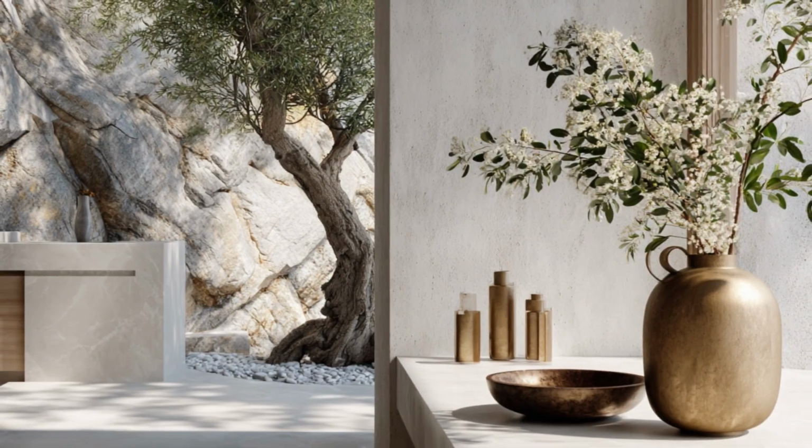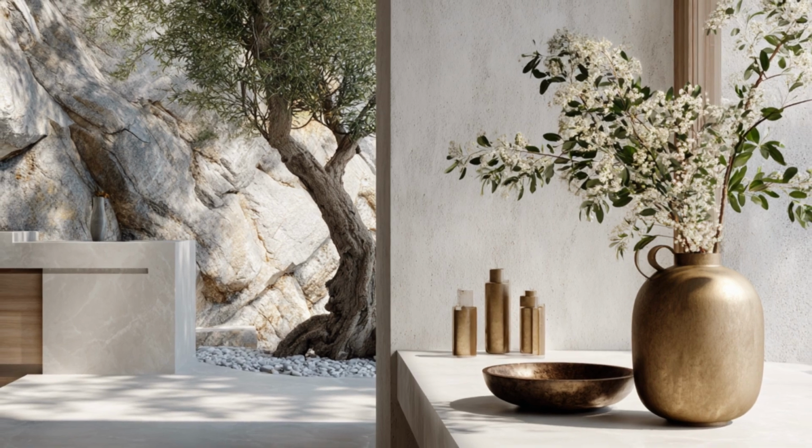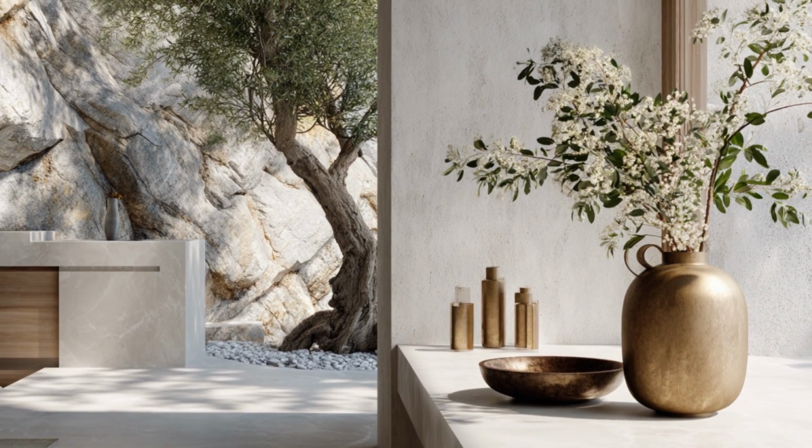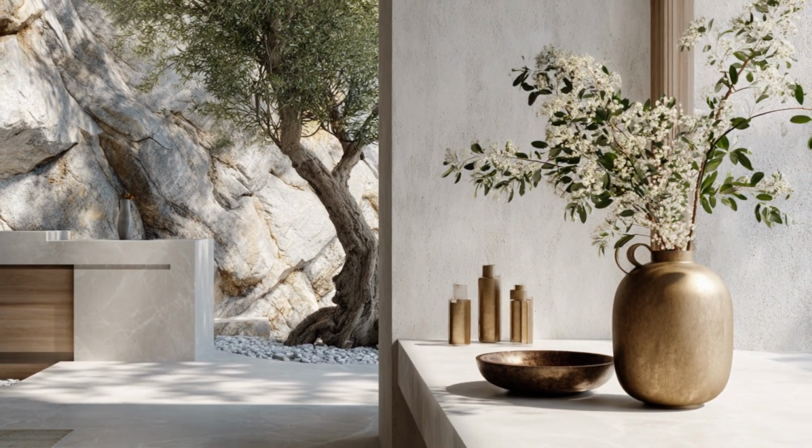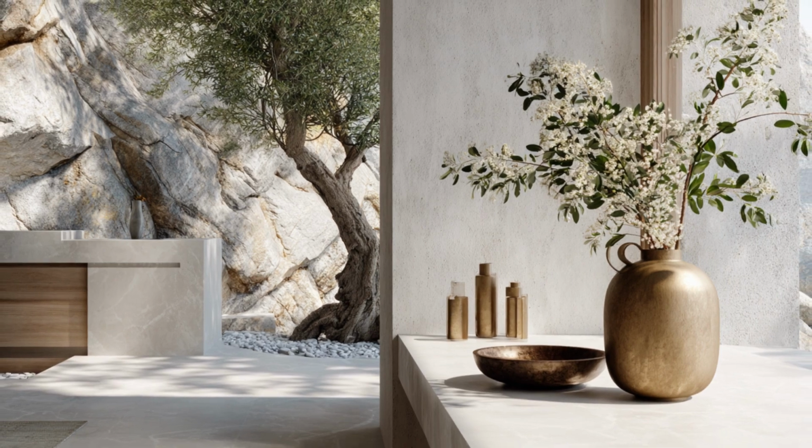Or consider a plush velvet sofa placed in front of a rough, tactile backdrop. The juxtaposition makes both elements pop and adds a layered richness to the room.